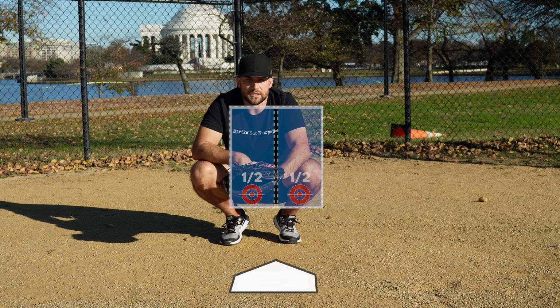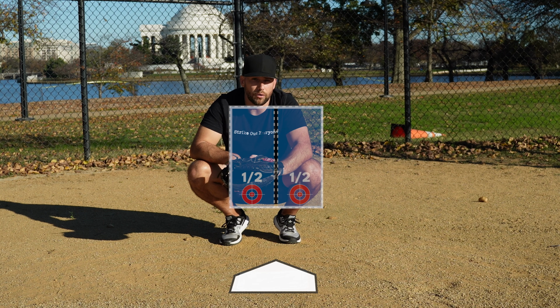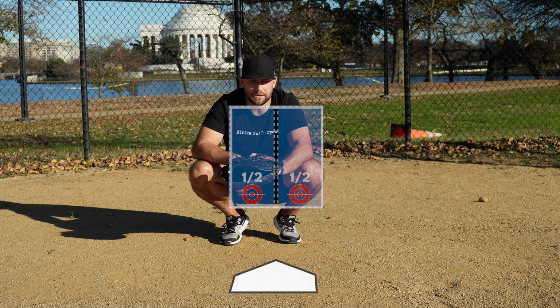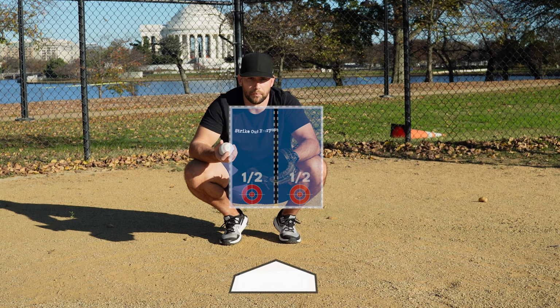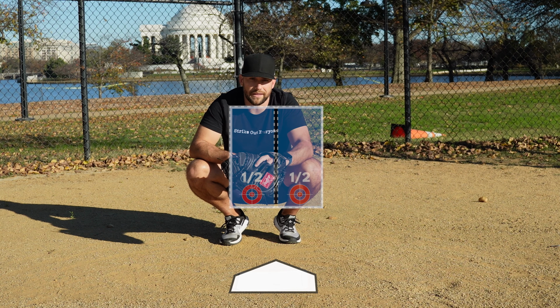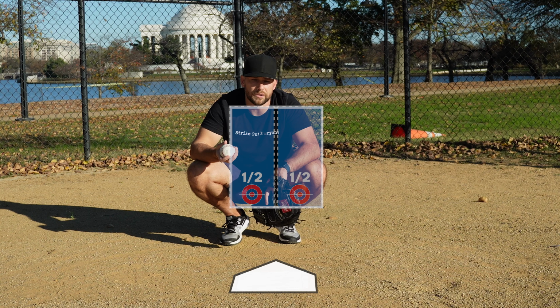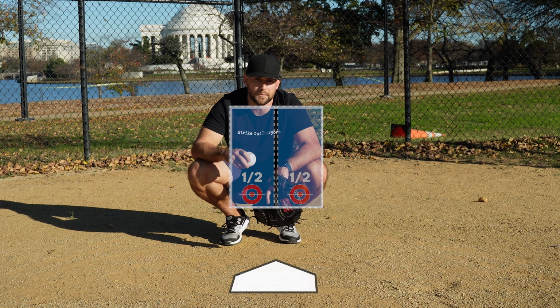So splitting the plate into halves is great on even counts, especially. So like 1-1, 2-2, and 3-2 is an even count because basically you're full on both balls and strikes. So going to the halves on 0-0, 1-1, 2-2, or 3-2 is a really good tactic, especially for amateur pitchers.